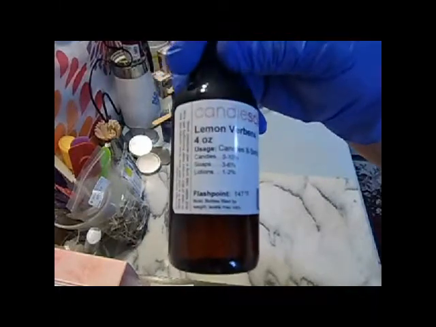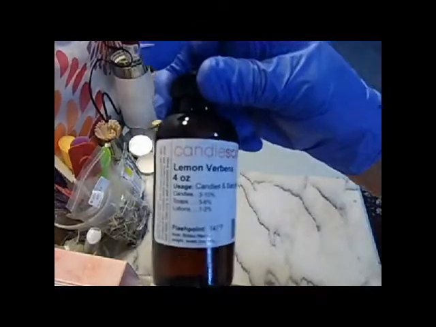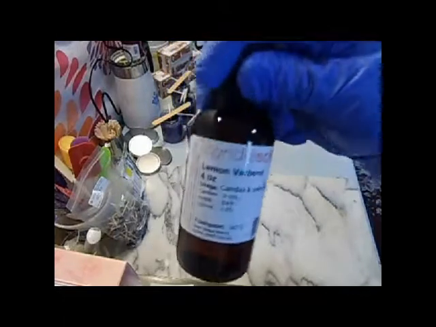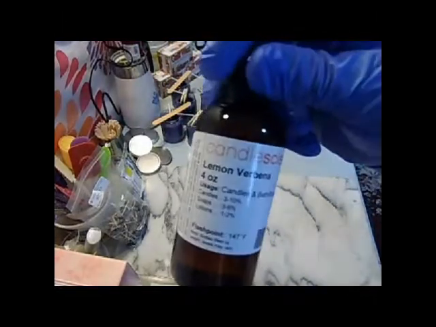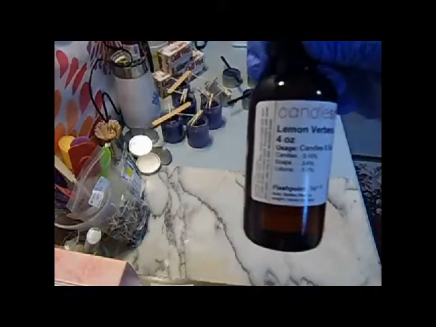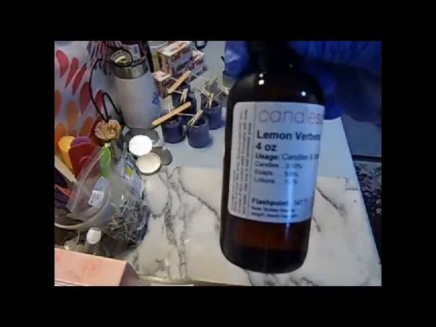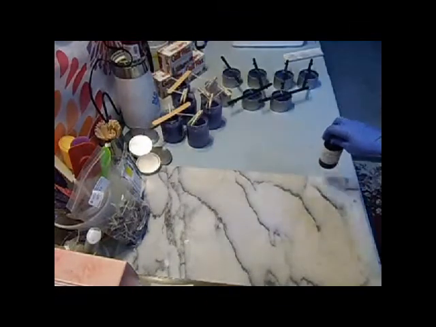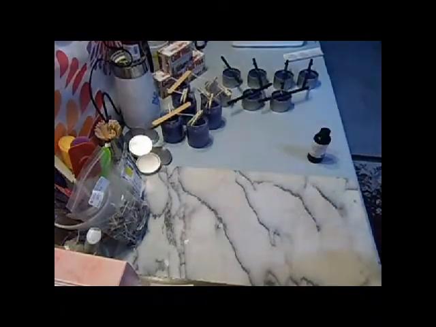On here they have 10, but that's just this lemon verbena. On another one it might have 3 to 12. So that's why 12 is a number you see a lot. You can go by that, unless you want to go by 8 or 9 or 10 or whatever. So that's a little thing on how I calculate the fragrance. And I just wanted to tell you that. If you were wondering how do you know how much fragrance to get or have on hand, that's how.